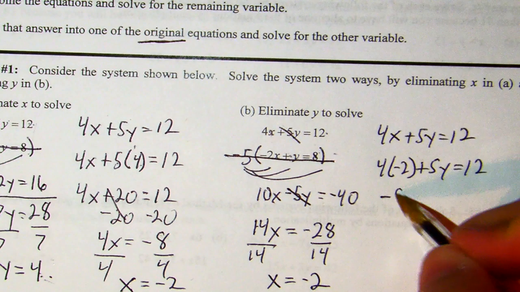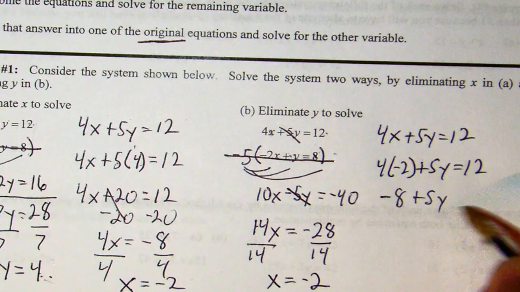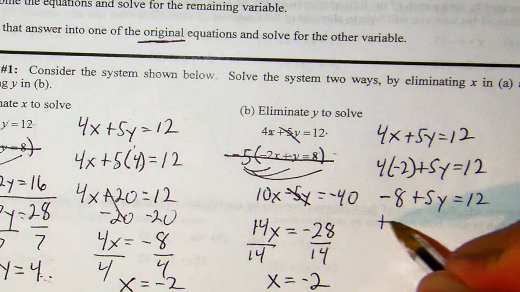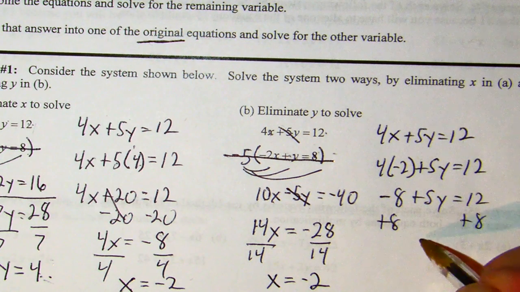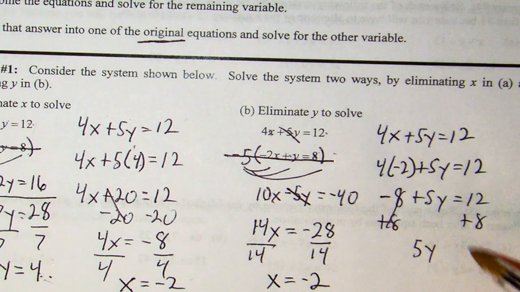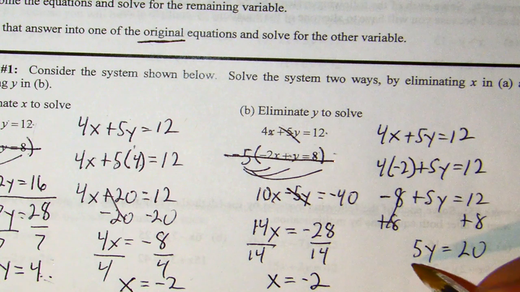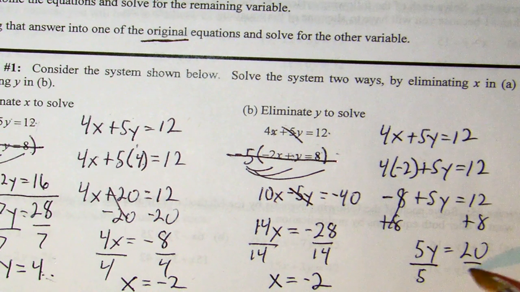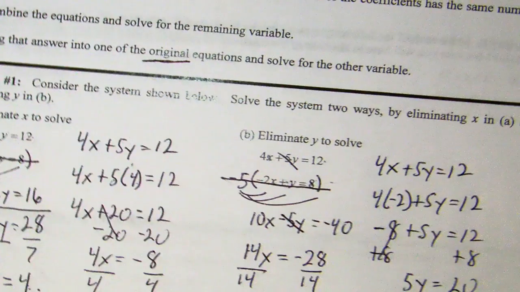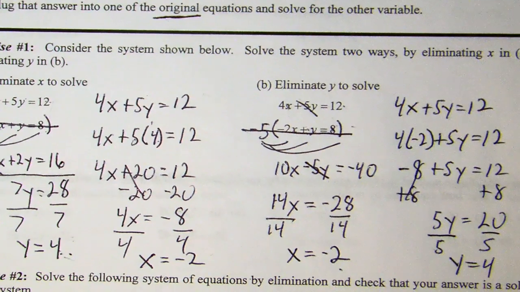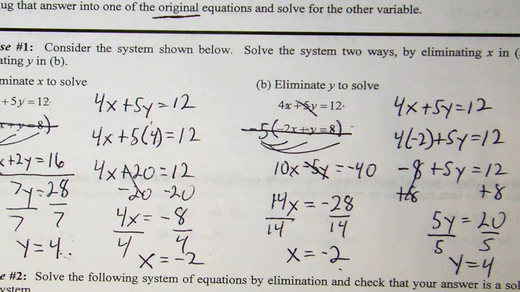So this is a negative 8 plus 5y equals 12. Add 8 to both sides. 5y equals 20. Divide by 5. Y equals 4. So you can see it doesn't matter which one you eliminate. You can eliminate the x's or the y's and you'll be fine.